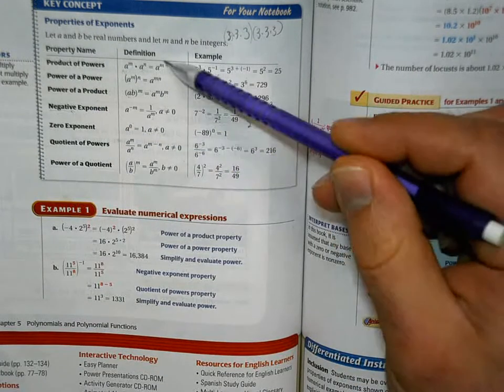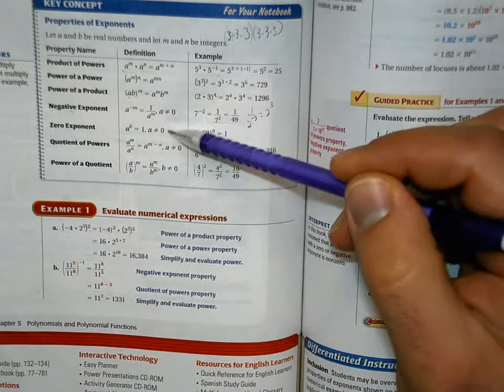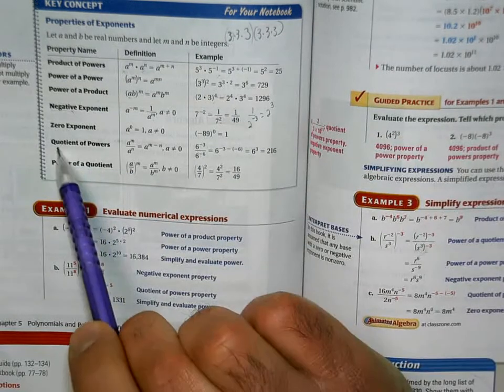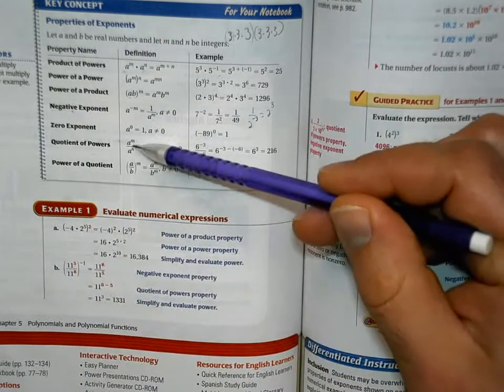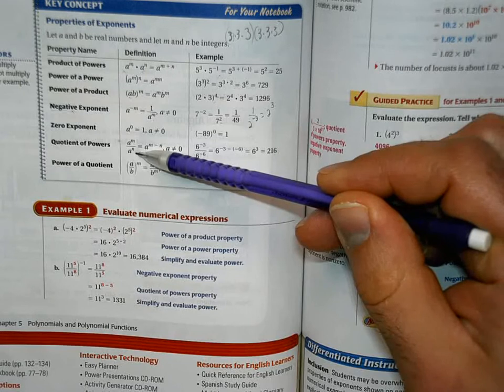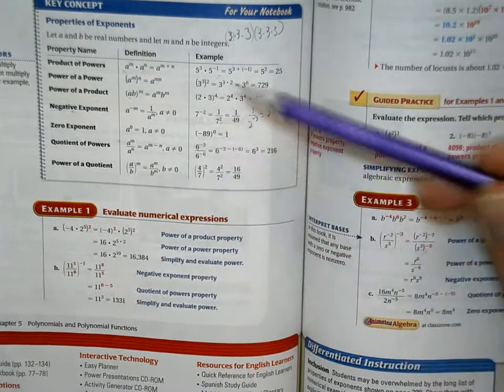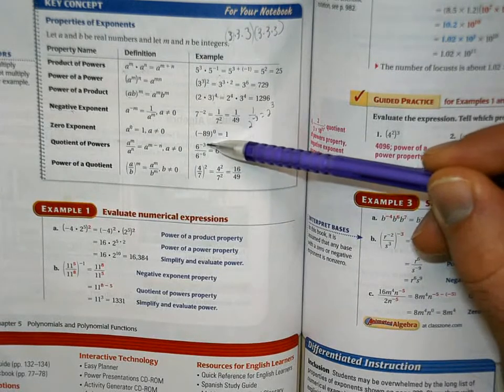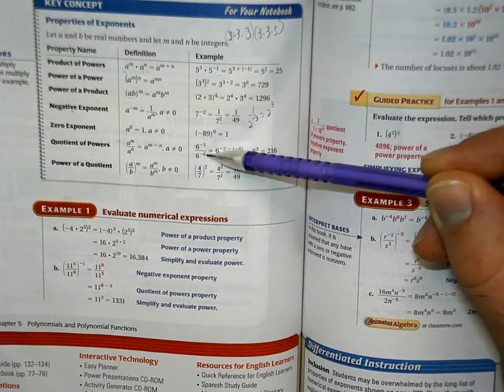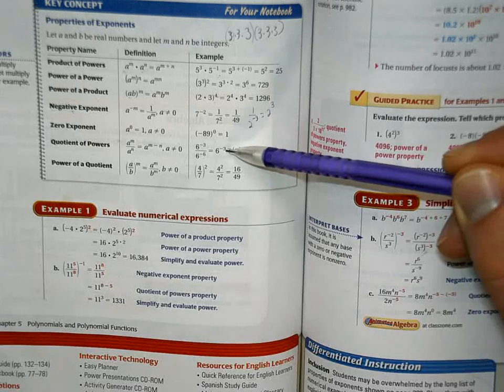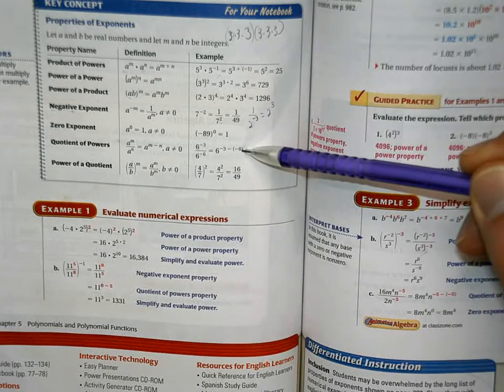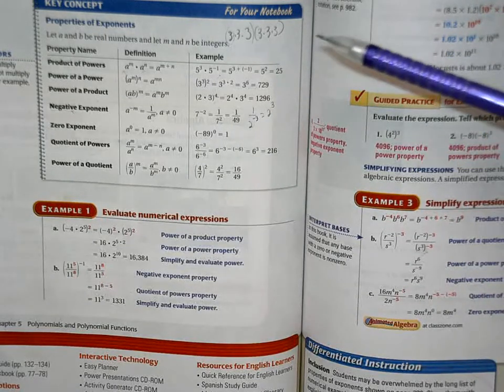And we'll look into proving some of these in class. Quotient of powers, a to the m over a to the n, we subtract the exponents, a to the m minus n. So in this example here, 6 to the minus 3 over 6 to the minus 6, we subtract negative 3 minus negative 6, which becomes 6 cubed.